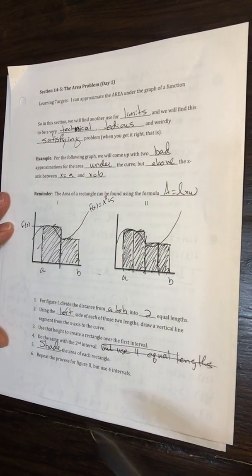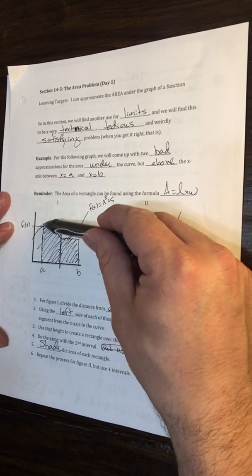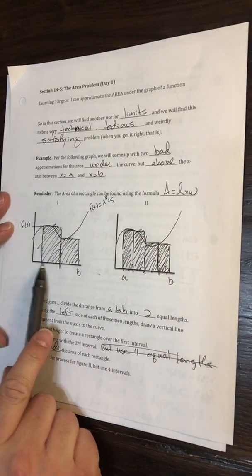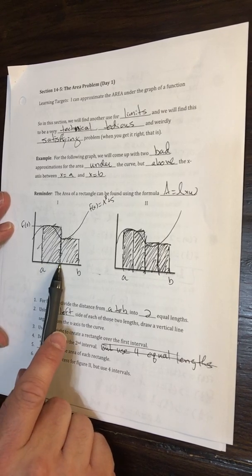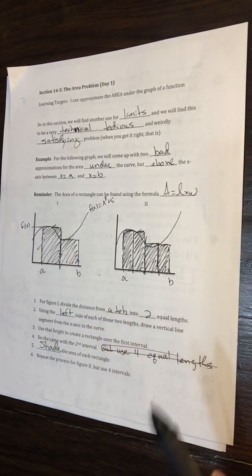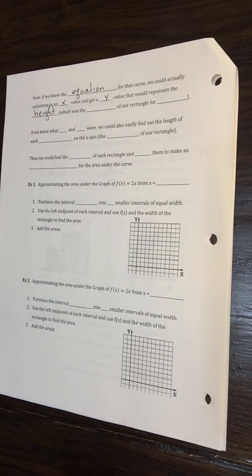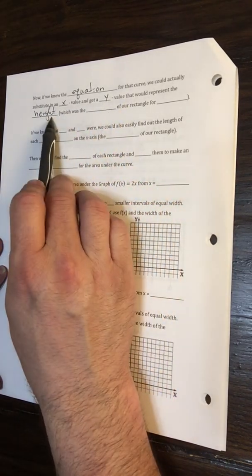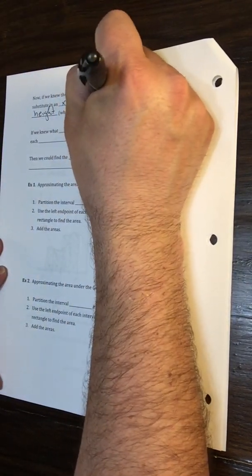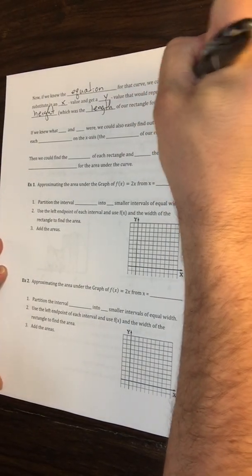See what I mean? And so I could find the area of this rectangle because that height would be the length of my rectangle. And these are all the same, so I could find out what that is pretty easy too. And I could just add up my 2 areas. So that's where we're heading for sure, guys. So if I put an x value in, I get a y value. That would be the height, which is the actual length of our rectangle for area equals length times width.